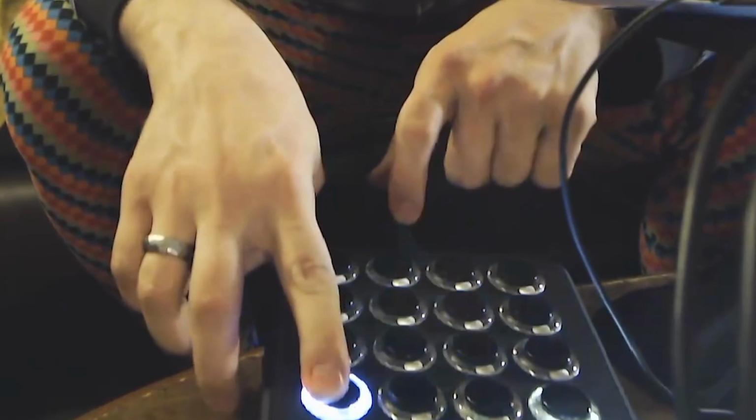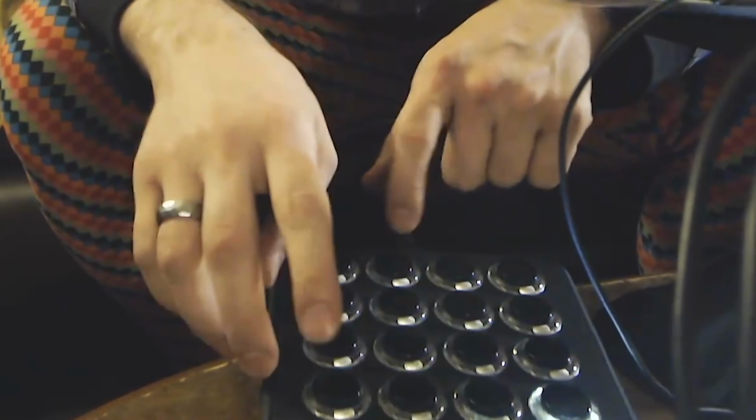This is kind of like a ghost kick. I kind of want it tighter. Right.